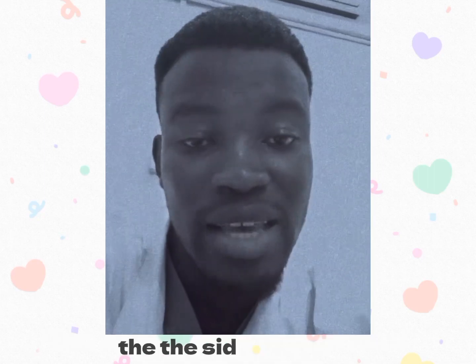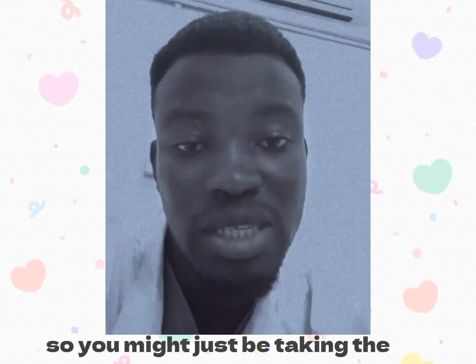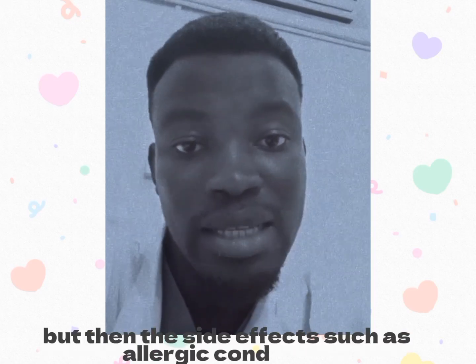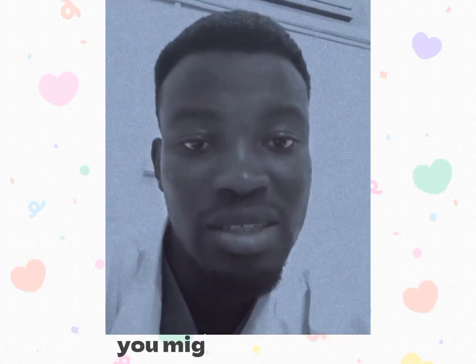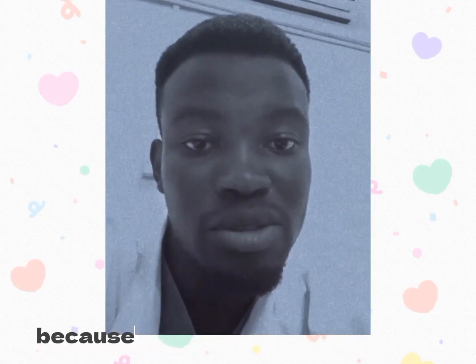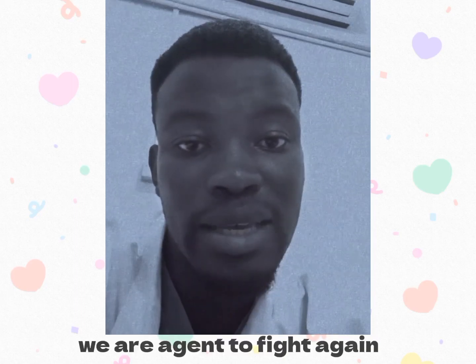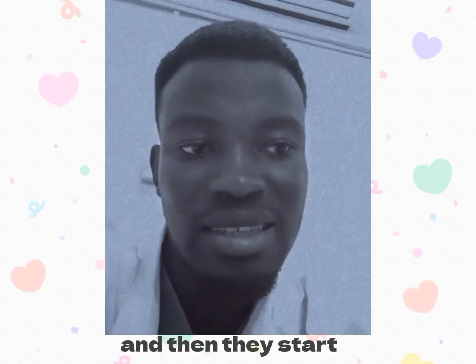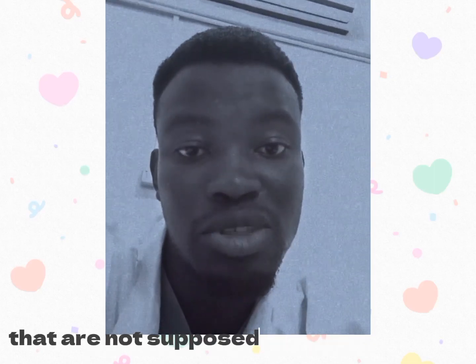So the side effects, and don't forget every medication has a side effect, antibiotics included. You might just be taking them, but then there are side effects such as allergic conditions; sometimes you might have rashes on you. It can also weaken your immune system, because the antibiotics are going to fight an antimicrobial, and here lies the case: there is no microbial agent to fight against. So they become dormant and then they start destroying other organs that are not supposed to be destroyed.